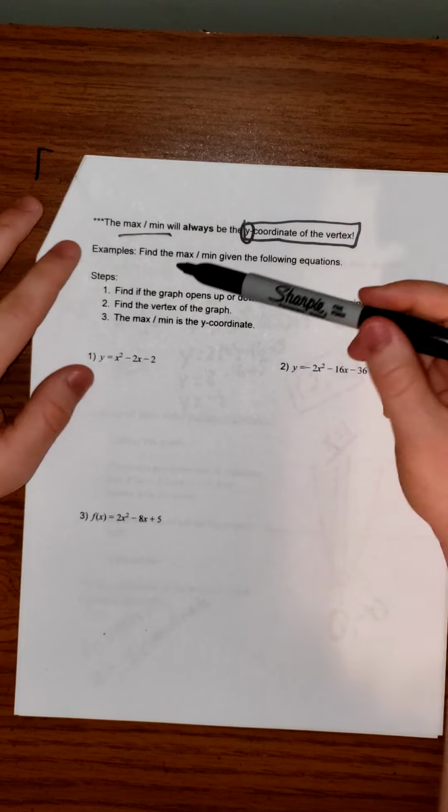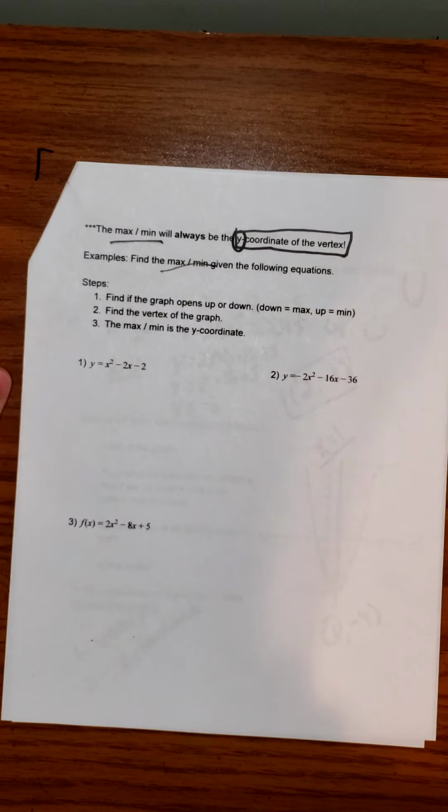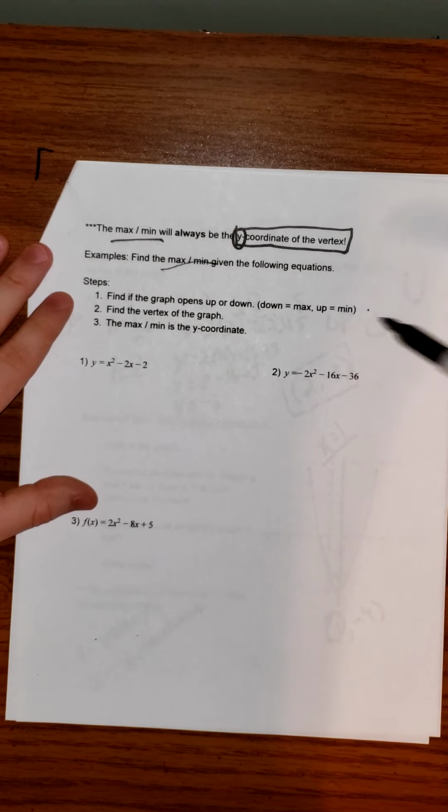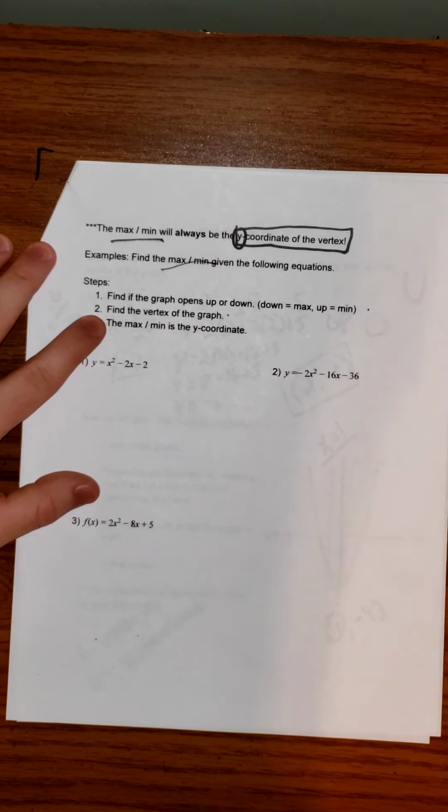So in these examples, what it wants us to do is find the max or the min given the equations. Here are the steps. First, we find if the graph opens up or down. If it's down, it's a max. If it's up, it's a min. We find the vertex of the graph. And then whatever the y-coordinate of that vertex is our answer.